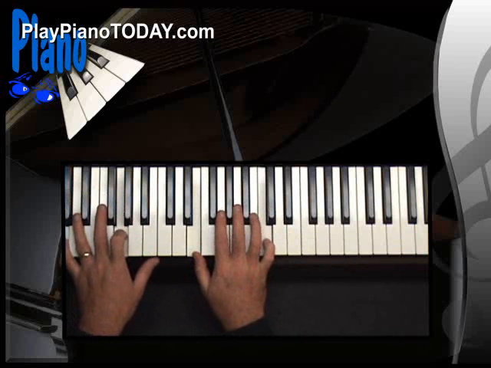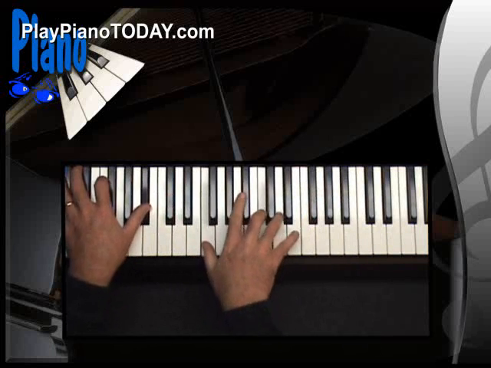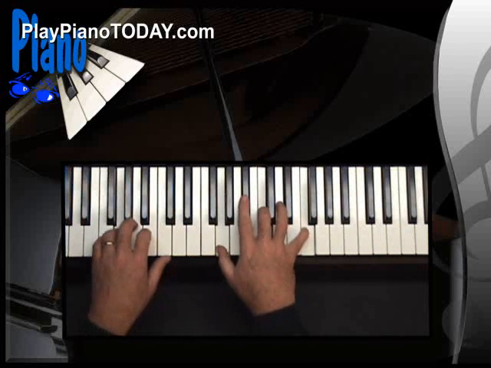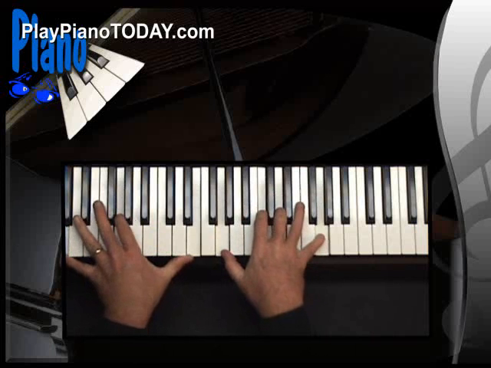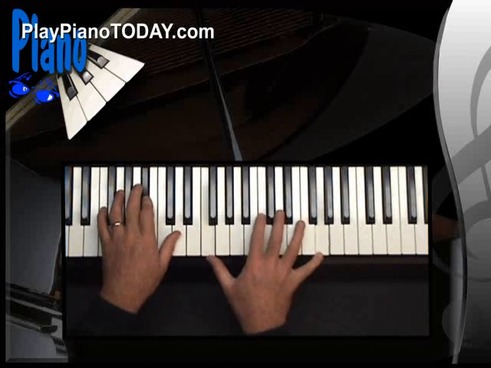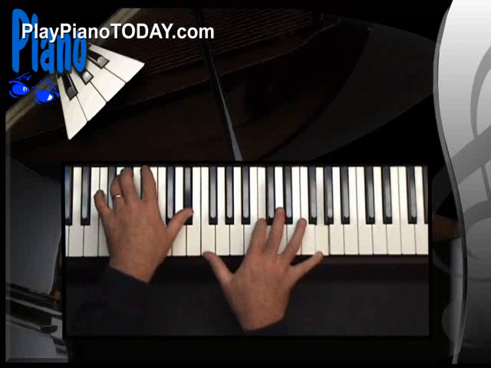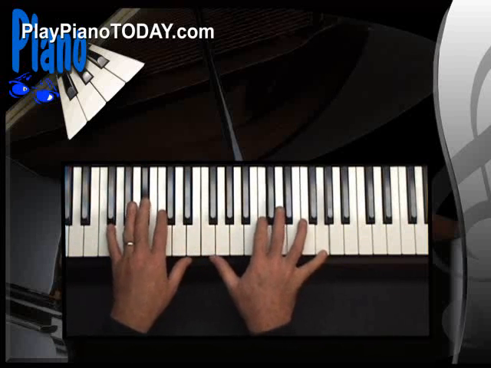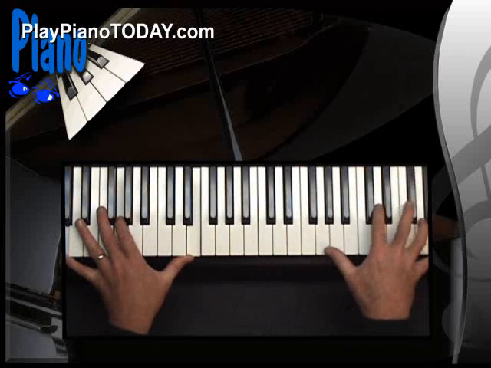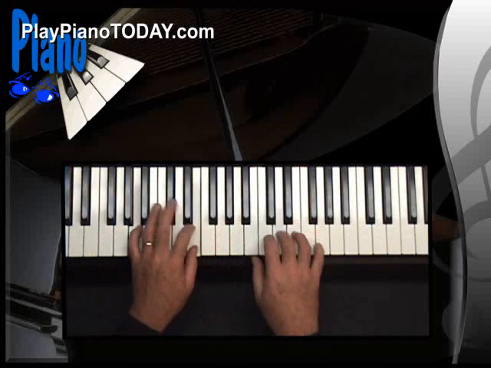Tension and then it resolves. Tension and resolution. Now, tension in life may give you a heart attack, but tension in music is one of the most powerful weapons we have in our arsenal because, like I said, it creates melodies, and melodies are the most potent force in music.